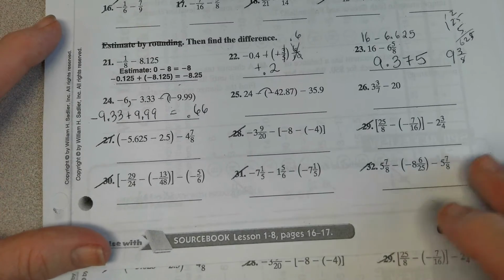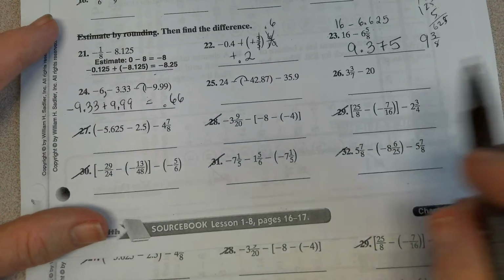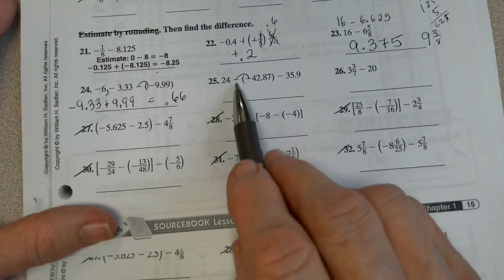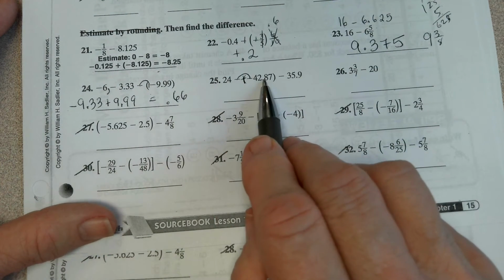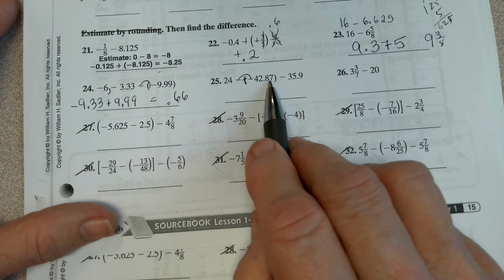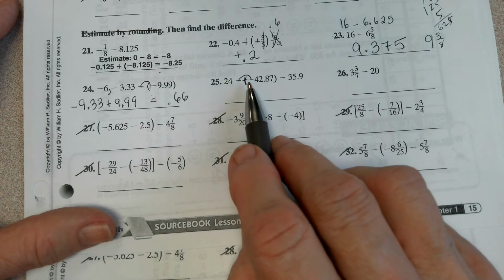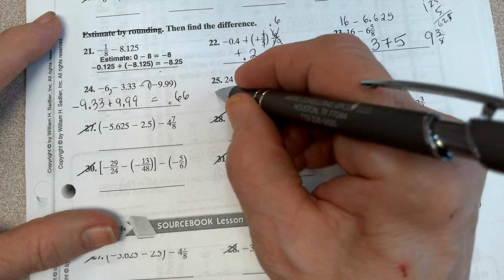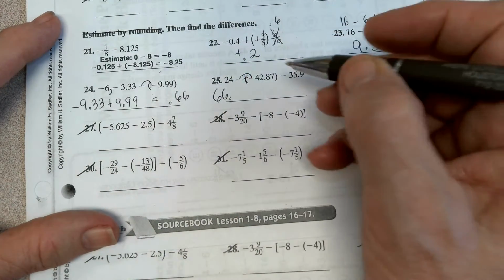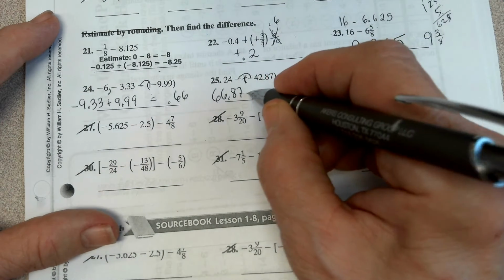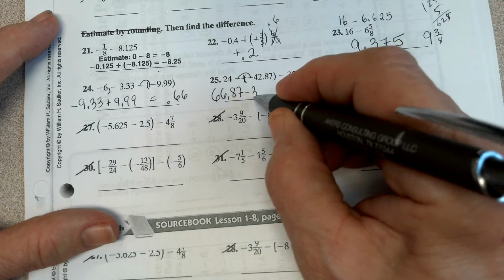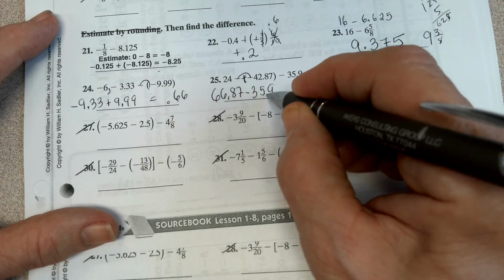Then I would do the same thing here. In fact, now that I changed this sign to a positive, the first one and the second one are both positive, so we can add that up mentally. So that's what, 66.87 minus 35.9.